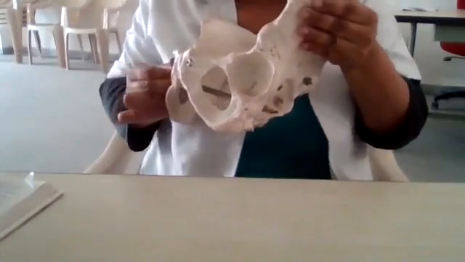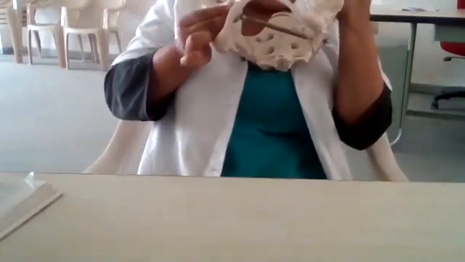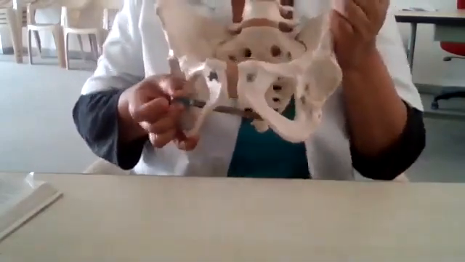That is the oblique diameter here. From this to this, that is the oblique diameter of the pelvic outlet, and that is about 12 centimeter.